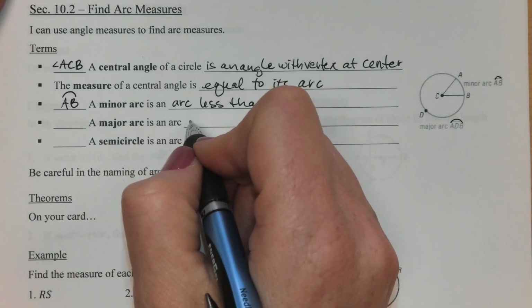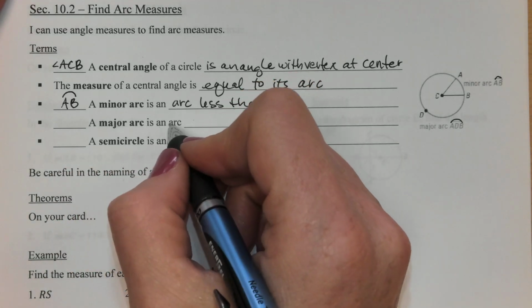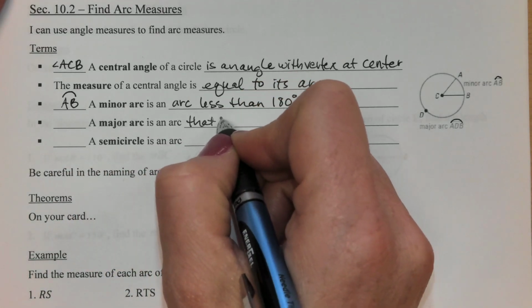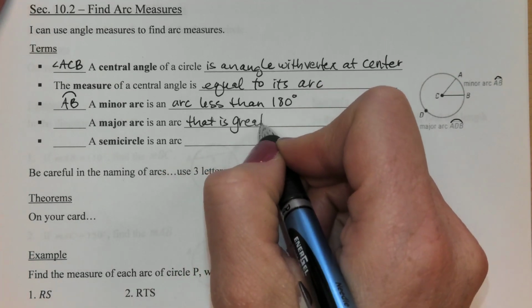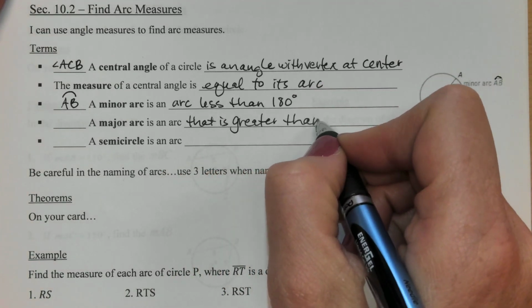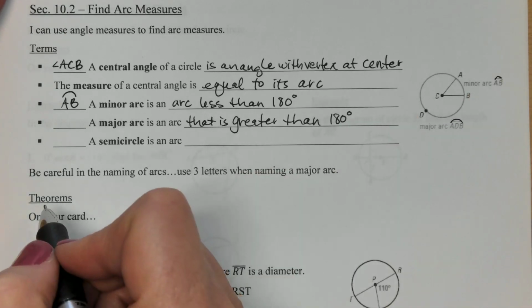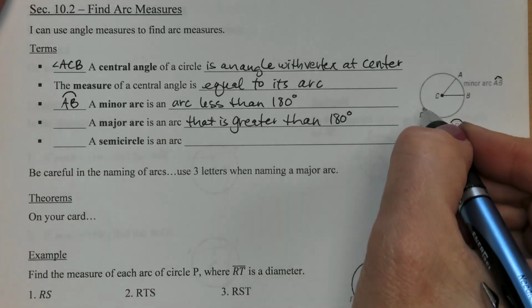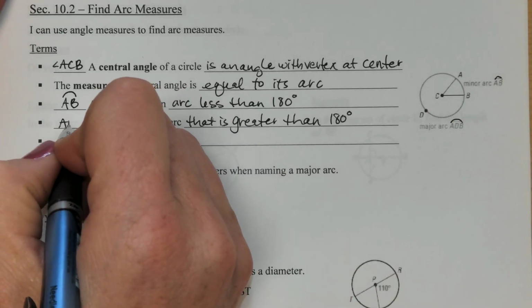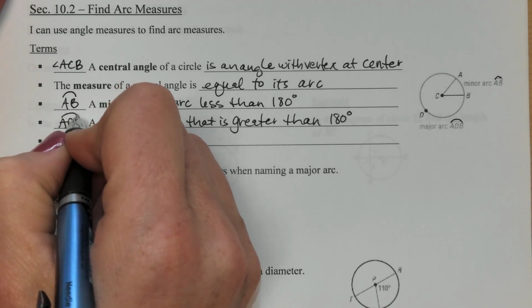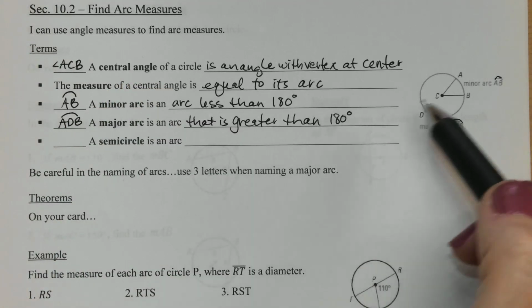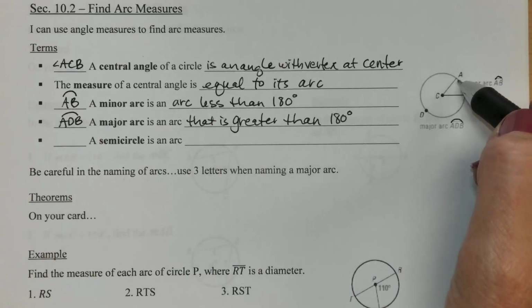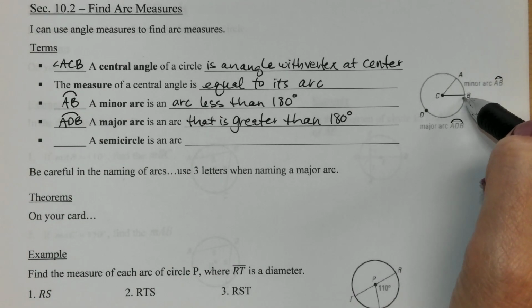A major arc is an arc that is greater than 180. So for us, a major arc could be A, D, and then B. The reason major arcs have 3 letters is because if we just said AB again, we wouldn't know if we were talking about going the short way for a minor arc or the long way for a major arc.